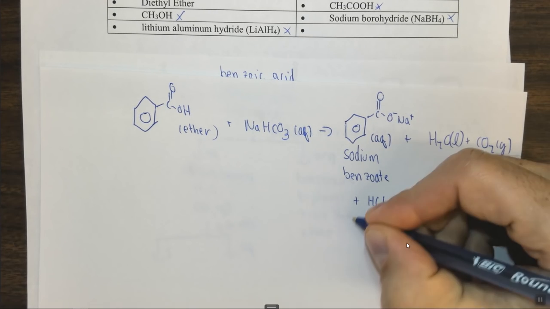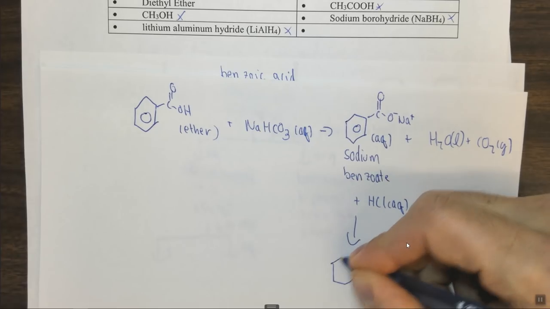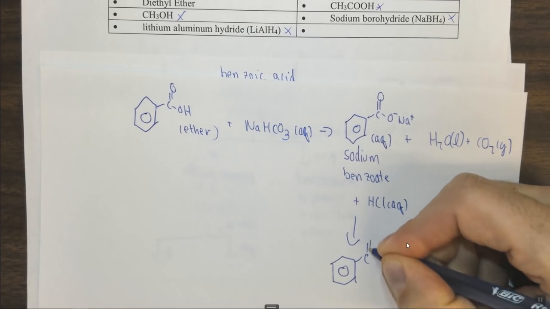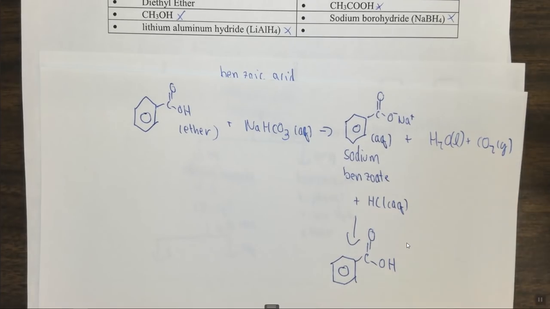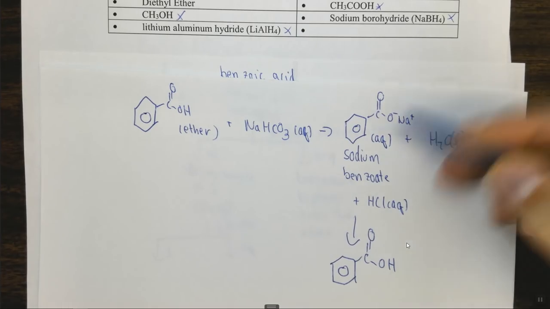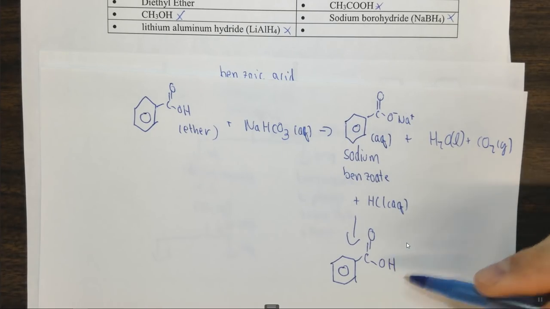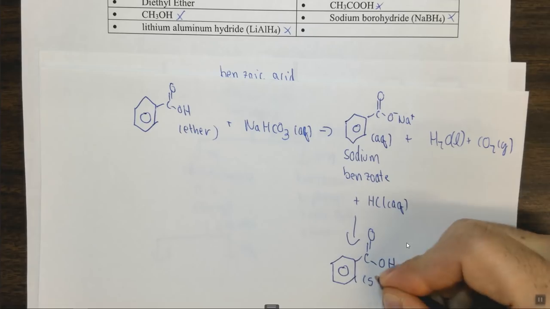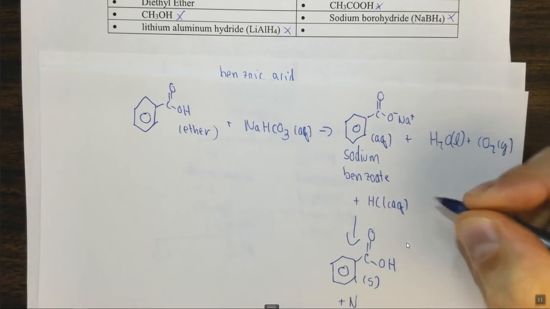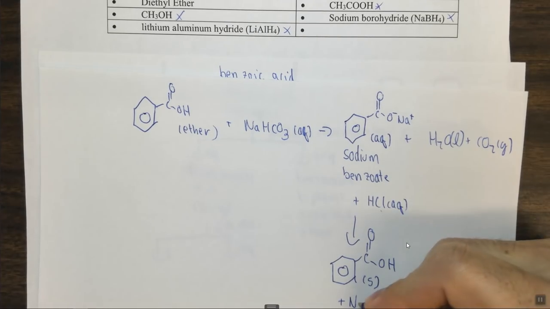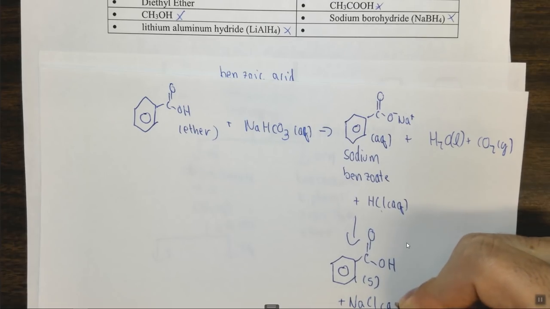This proton reprotonates, and what I get back is my benzoic acid. But this is in water solution, where it is not soluble, so this is a solid. And my byproduct is just my Na plus and my Cl minus, or NaCl aqueous.